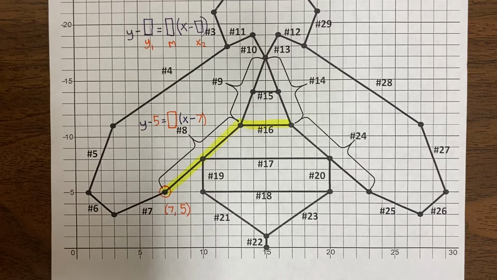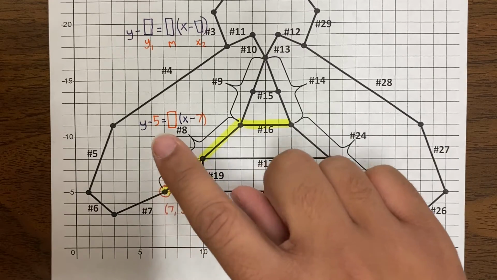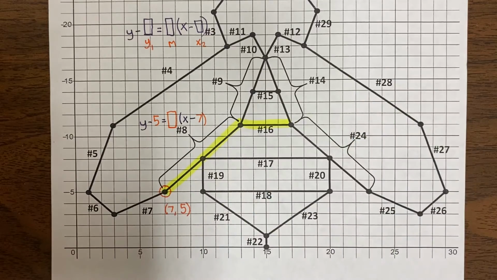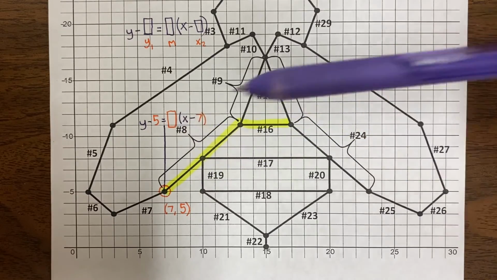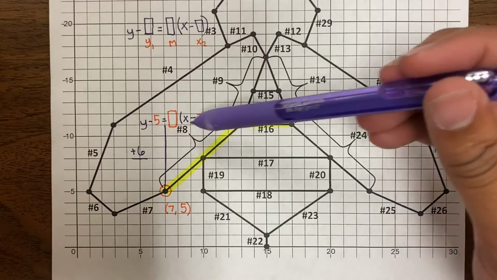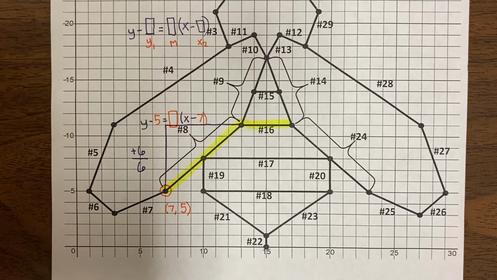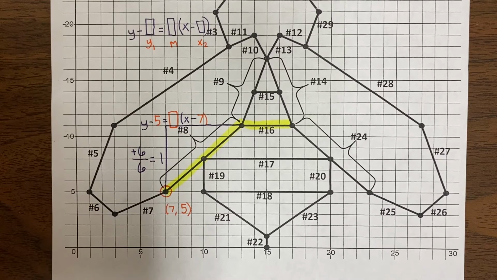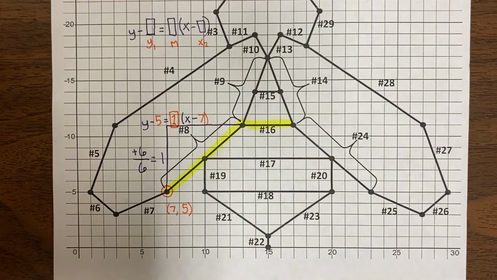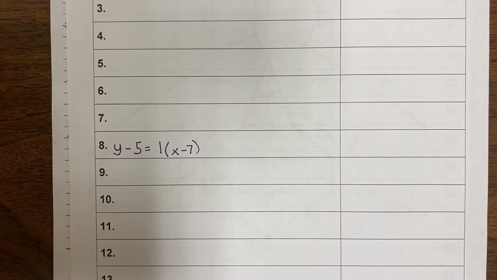So now I want to find my slope. Since it's going from left to right, it's going up, that means I'm going to go up to line up from this point to this point. I see I go up 1, 2, 3, 4, 5, 6. And I go over 6. So my slope is positive 6 over 6, which equals 1. So my equation is y minus 5 equals 1 times x minus 7. So my equation for number 8 is y minus 5 equals 1 times x minus 7.